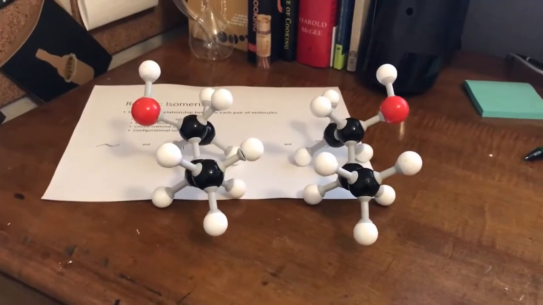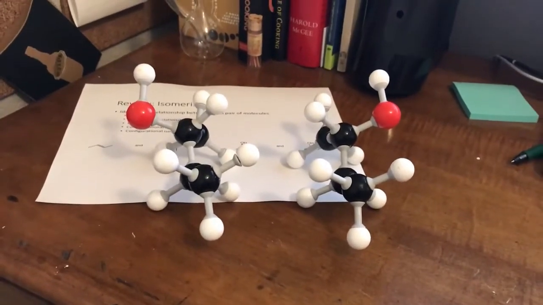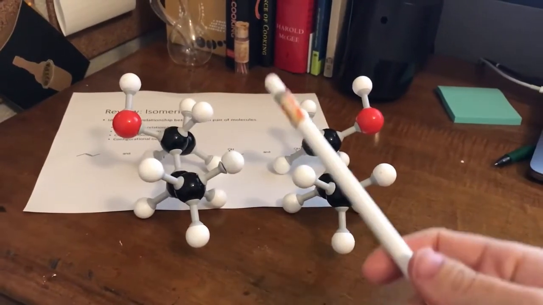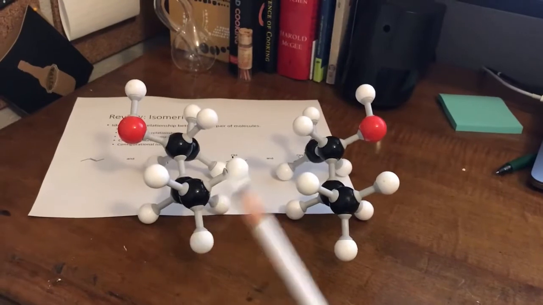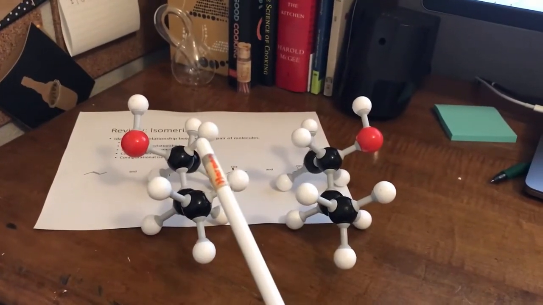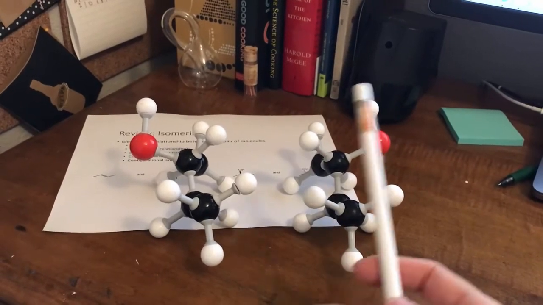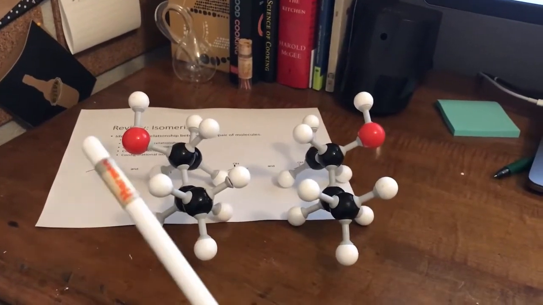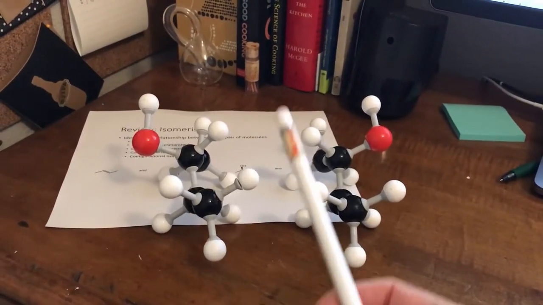Now when I have them rotated like this, you can see that there's a mirror plane in between them. So this one is mirroring this one. If the mirror was right here, you can see the hydrogens are pointing towards each other. The hydroxyls are mirrored, pointing out. Okay, there's the mirror plane.